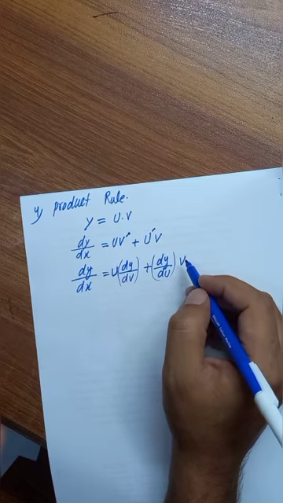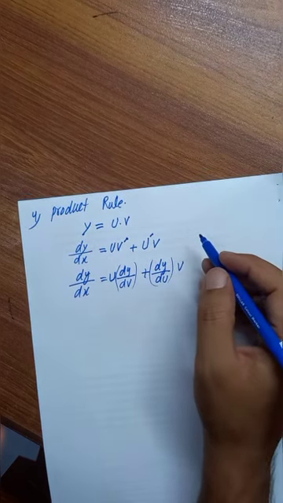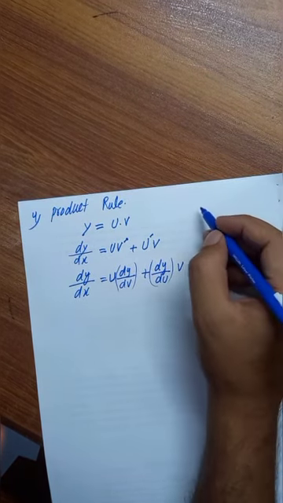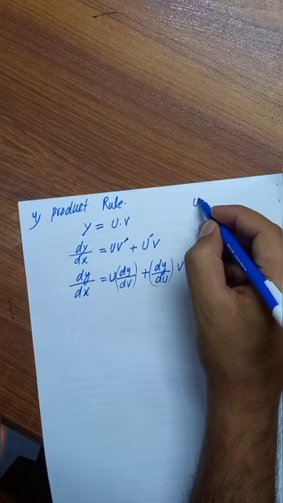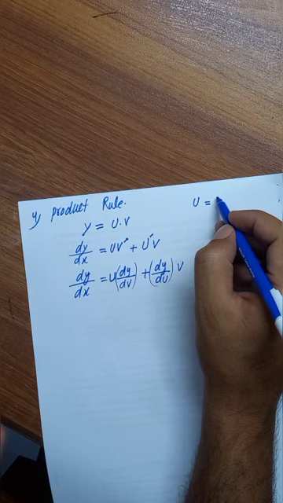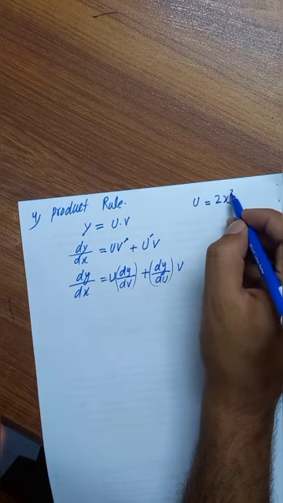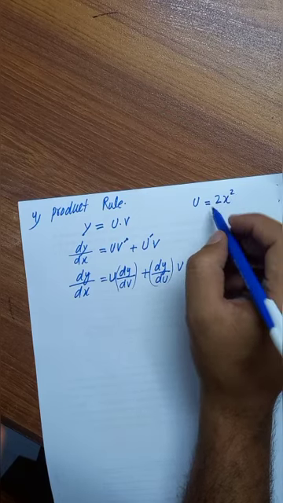Let's say we have these values: u is equal to 2x. Let's say y is equal to 2x square dot 3 minus 2x.